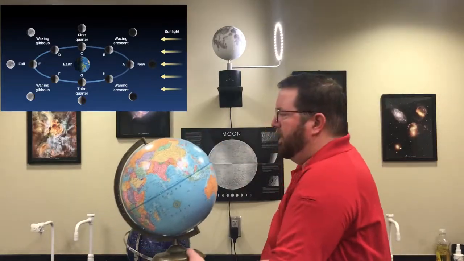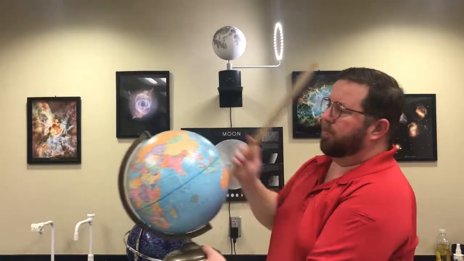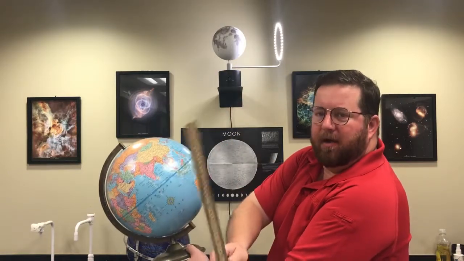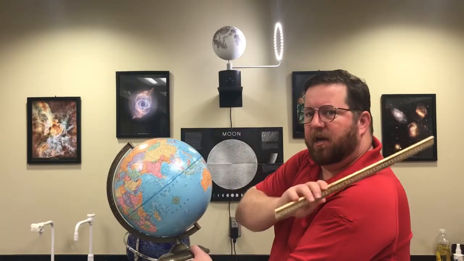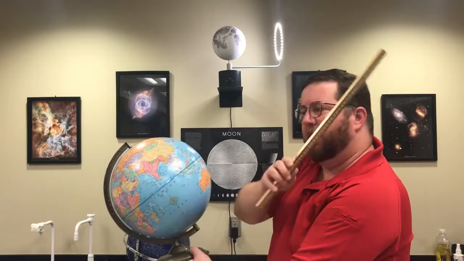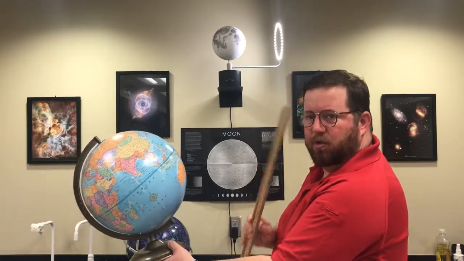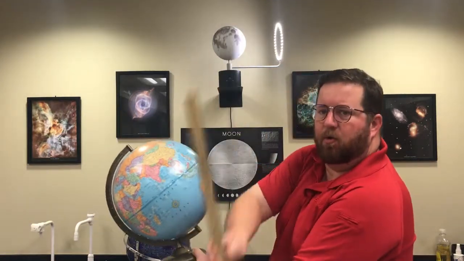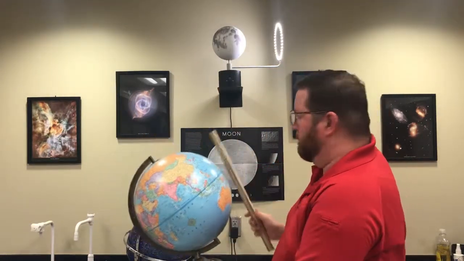Now when the moon gets around here to full, it's directly opposite the Earth from the sun. And then when it's over here in the third quarter, it's going to be the third quarter away around, and then it'll come back around to new. And then it'll be first quarter, full, third quarter, new, etc.